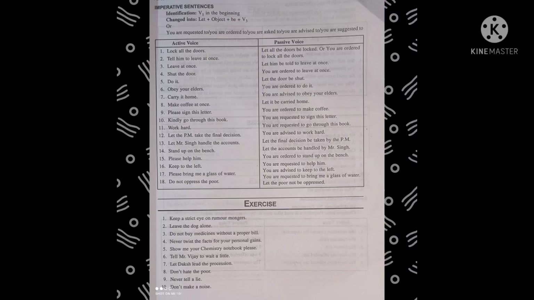Do not oppress the poor. Let the poor not be oppressed. Exercises. First one, keep a strict eye on rumor mongers. Leave the dog alone. Do not buy medicines without a proper bill. Never twist the facts for your personal gains.